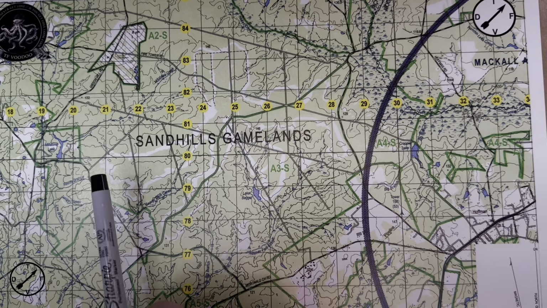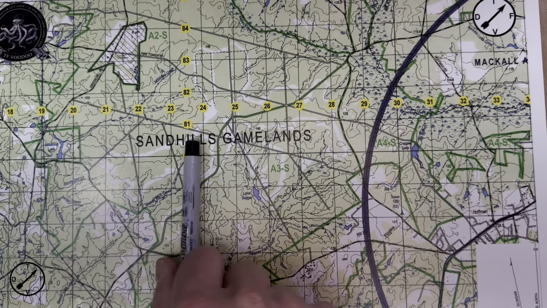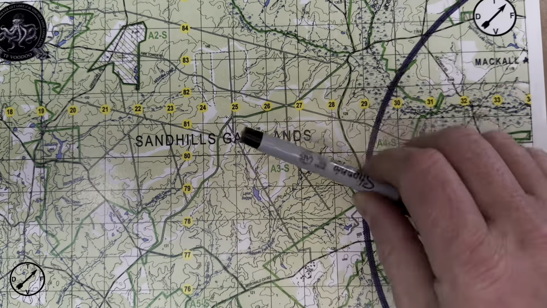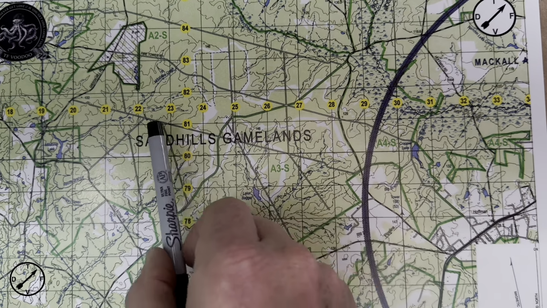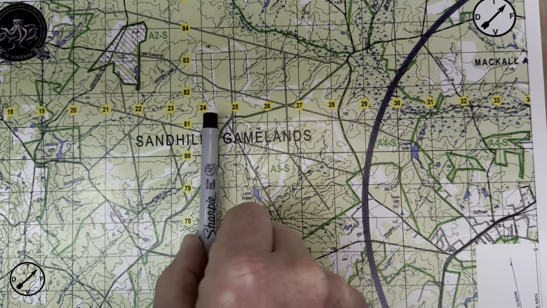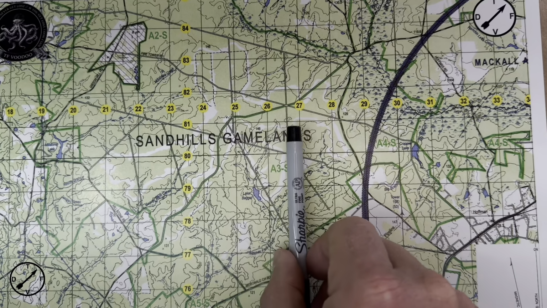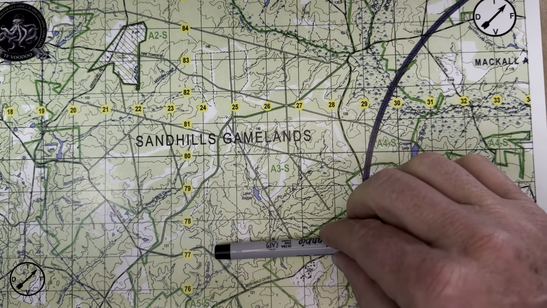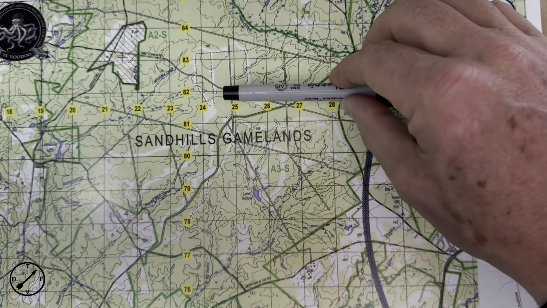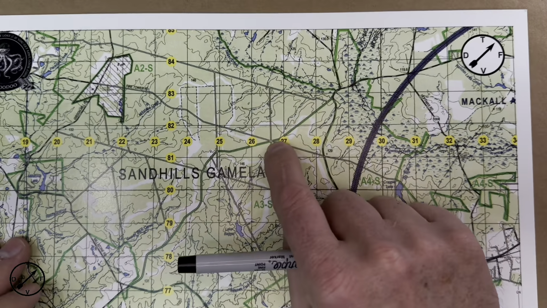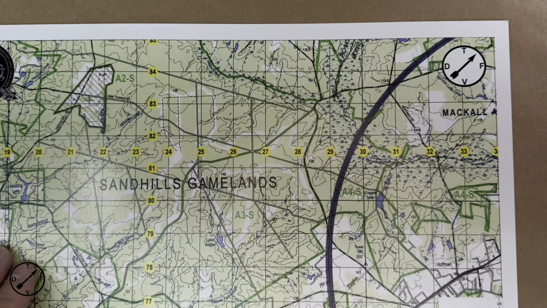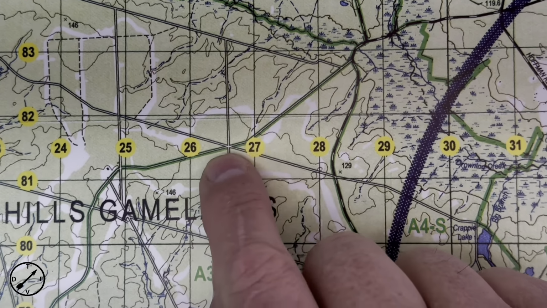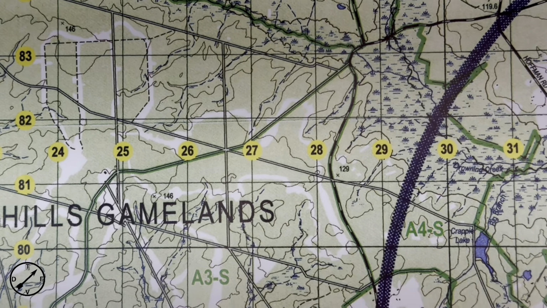So we're going to start with identifying the grid lines here. We read right then up. So we've got the 22, the 23, the 24, the 25, the 26, 27, 28. Those are left to right, and then up 78, 79, 80, 81, 82. And we want to identify this little intersection right here, this 6-way intersection. So let's zoom in on that. This is the intersection we're looking for right here.